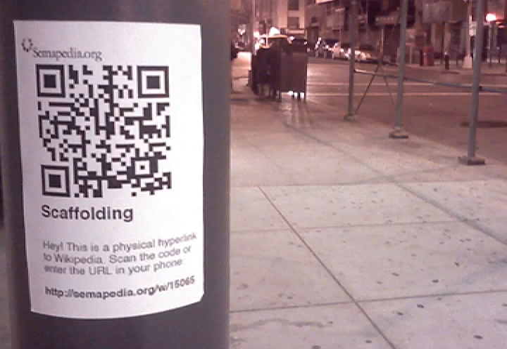A really interesting project is called Semapedia.org. The site allows you to print out stickers with QR codes that link to Wikipedia entries for common things in the real world. So let's see how the N95 scans barcodes.